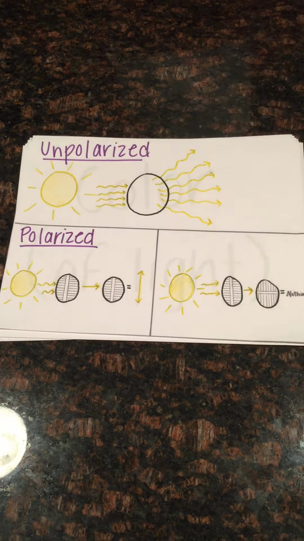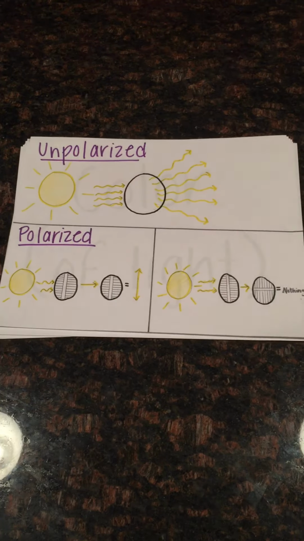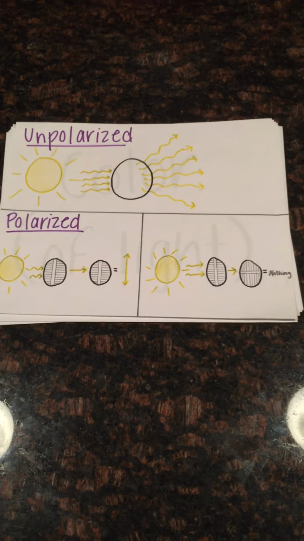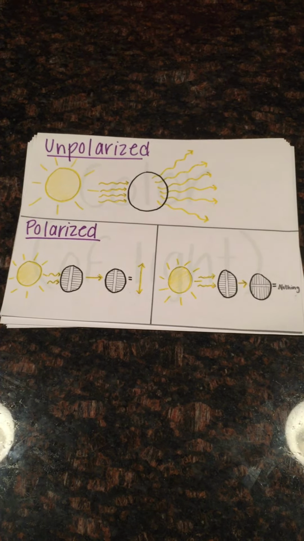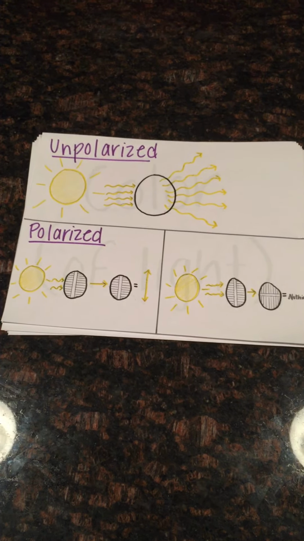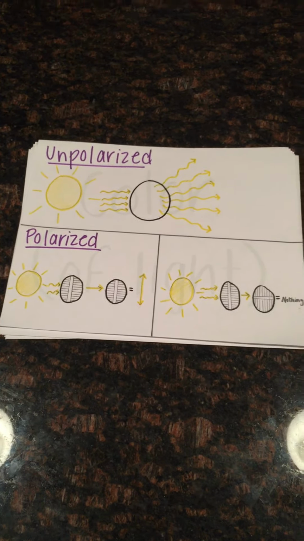Polarization. When a light wave vibrates in a variety of directions, the light wave is said to be unpolarized, whereas when a light wave is contained in a single plane, the light is said to be polarized.